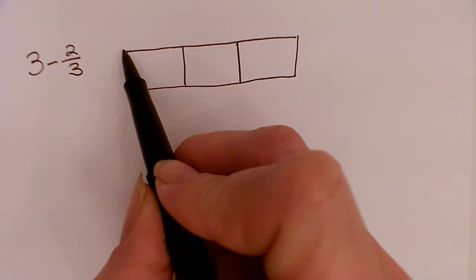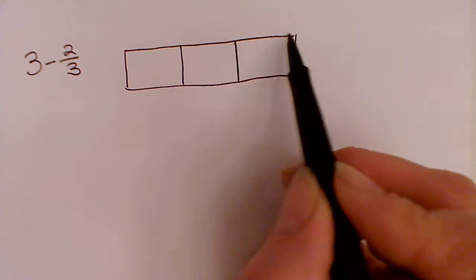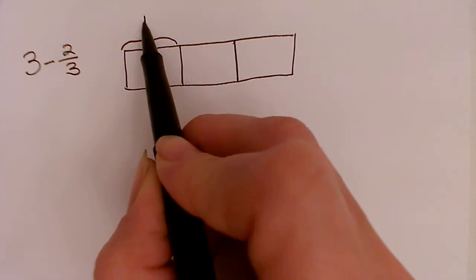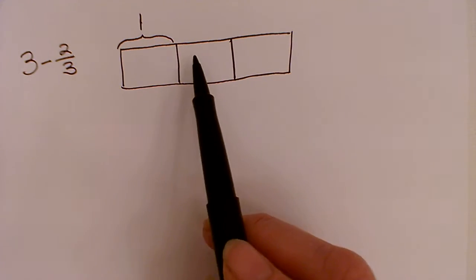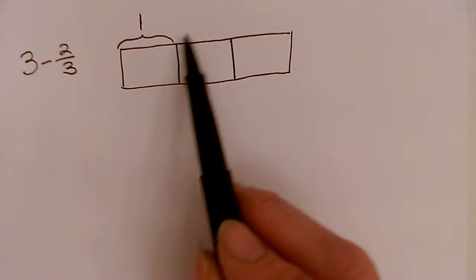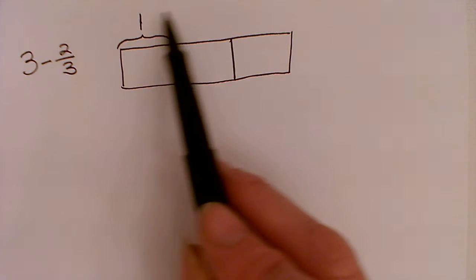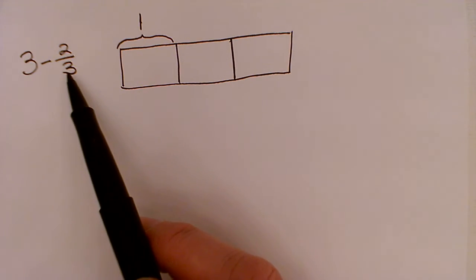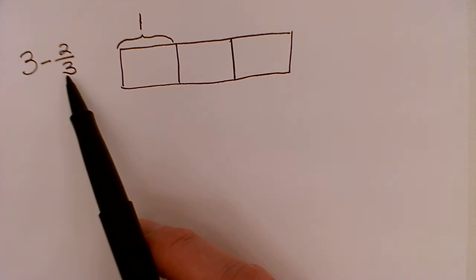And then I know ultimately I want us to bracket off the whole thing, but for right now, just because I want to keep things kind of neat, I'm just going to bracket off 1 to show that this is 1, because now you know that this is equal to 1, this is 1, and this is 1. So you can see that we have 3 wholes. But again, I need to have the denominator be the same.